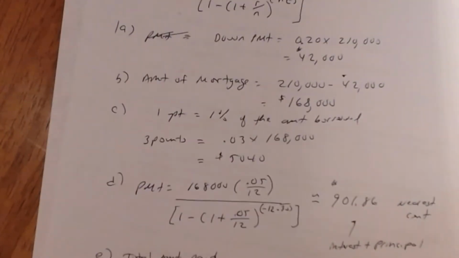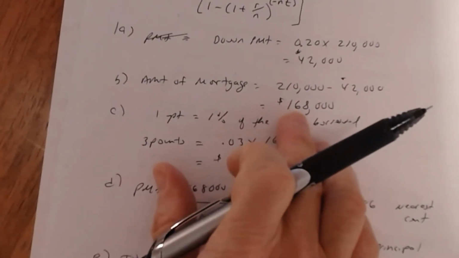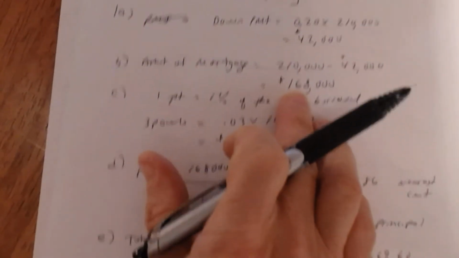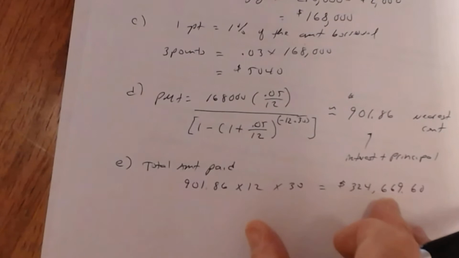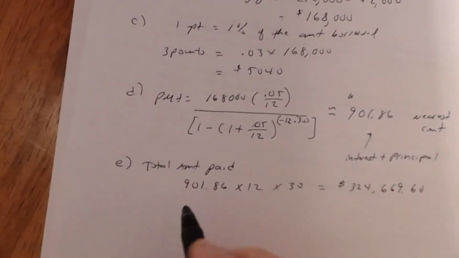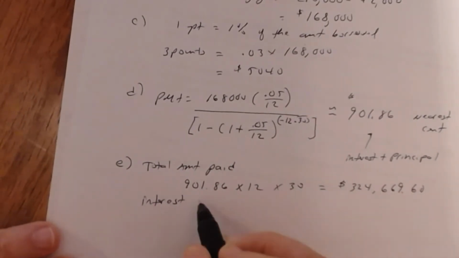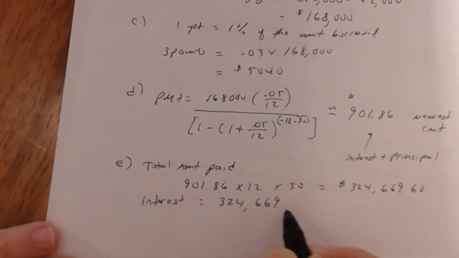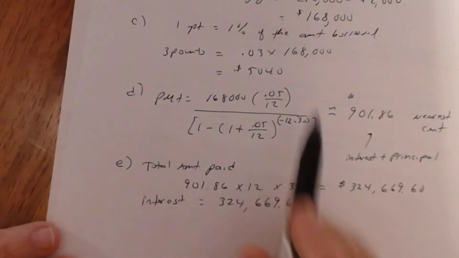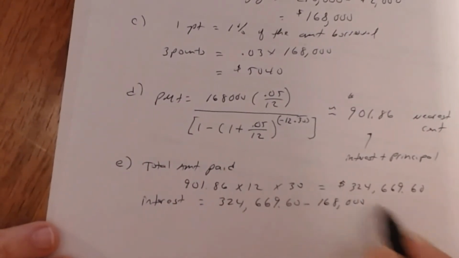And your loan was just $168,000, right? So that's a lot of extra money you're paying. So that extra money is your interest. So the interest will be $324,669.60, subtract how much you borrowed, how much the mortgage is, which is $168,000.